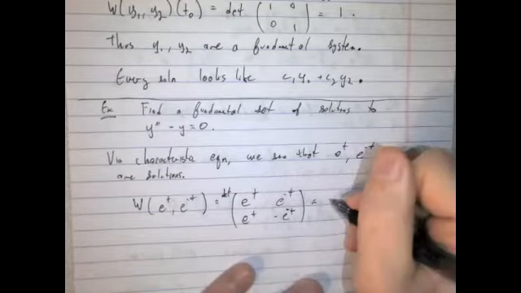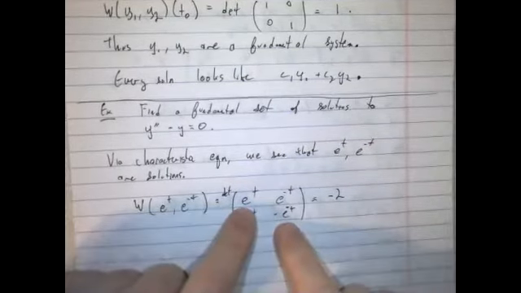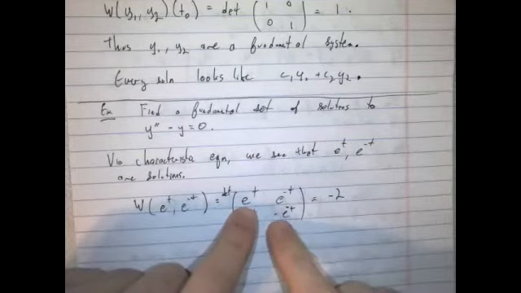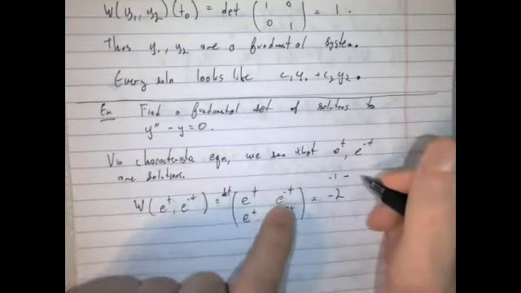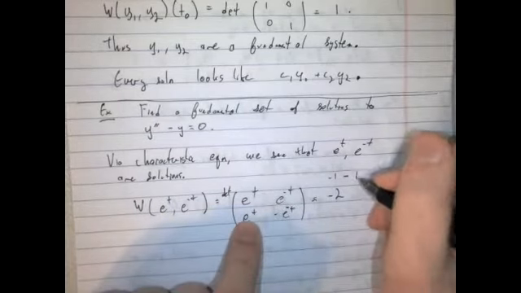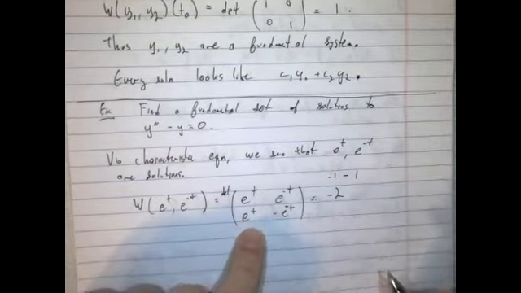The solution here is -2 because e to the t times e to the negative t, or negative e to the negative t, will give you a -1. So you get a -1 minus, and then e to the negative t times e to the t is going to be 1. So this is just going to give us -2.